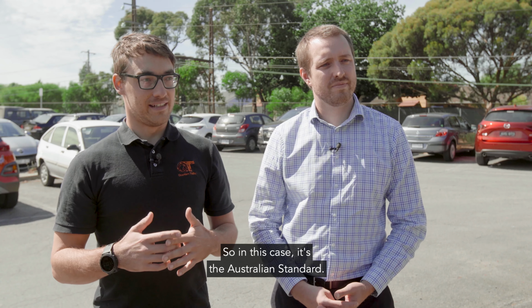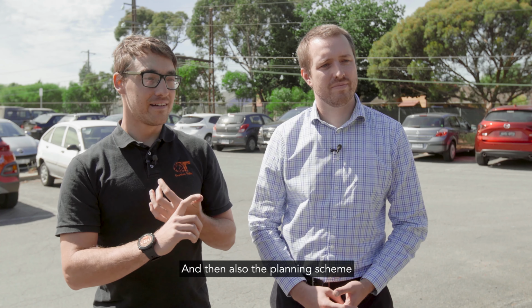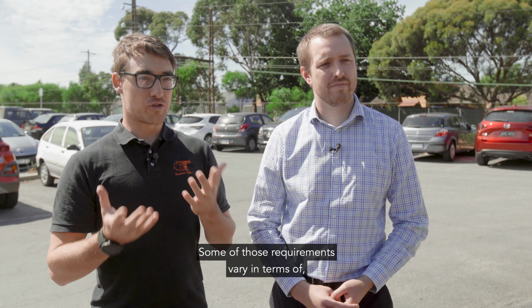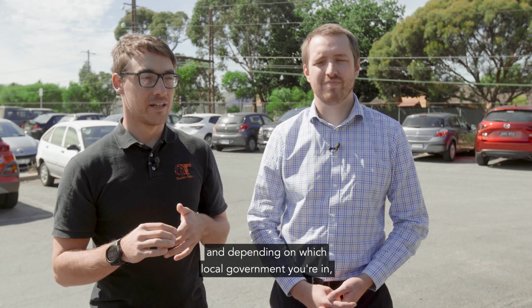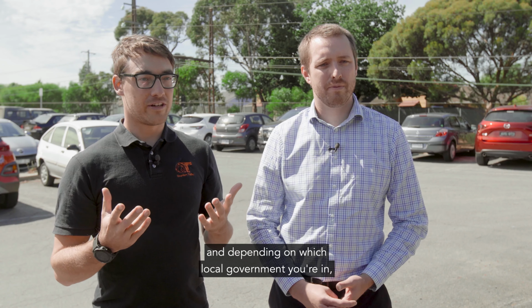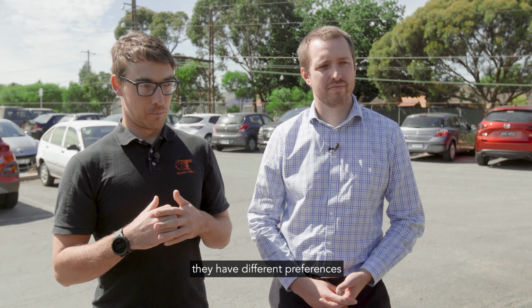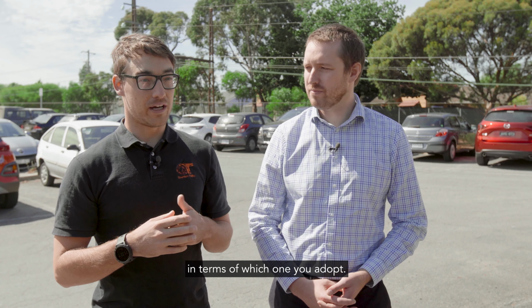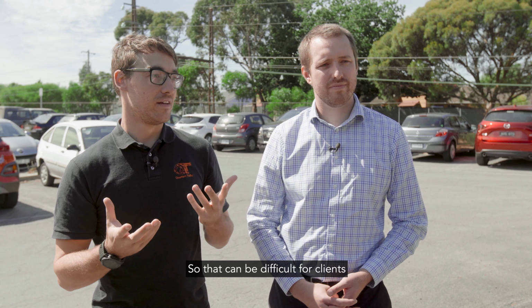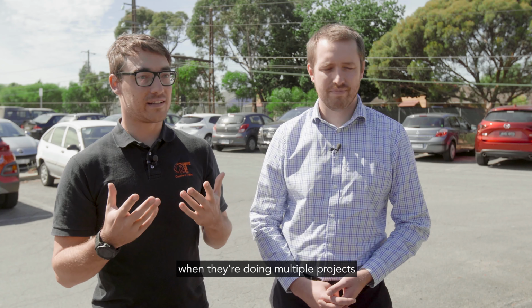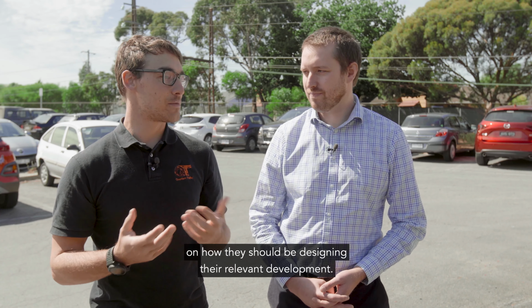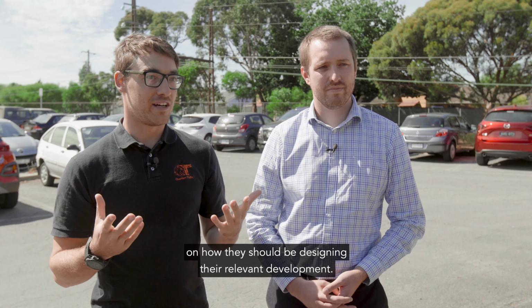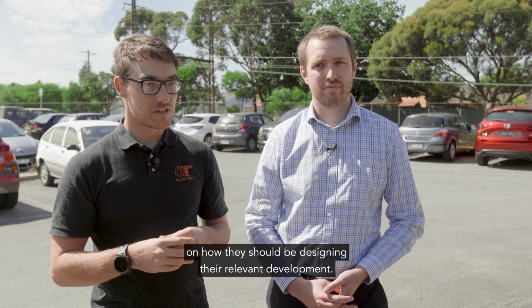So in this case, it's the Australian Standard and then also the planning scheme, Clause 52.06. Some of those requirements vary; they don't talk to one another, and depending on which local government you're in, they have different preferences in terms of which one you adopt. So that can be difficult for clients where they're doing multiple projects in different municipalities, just getting a grasp on how they should be designing their relevant development.